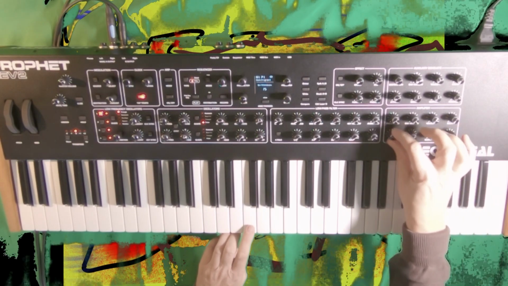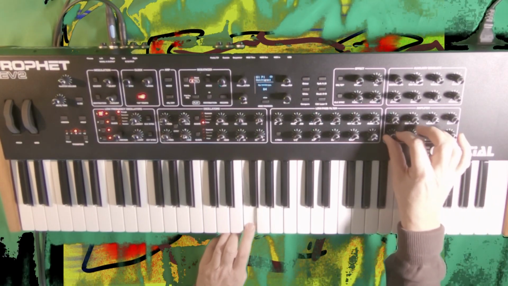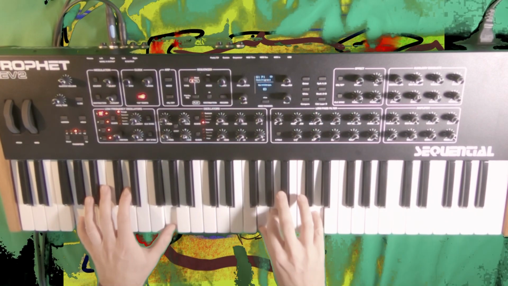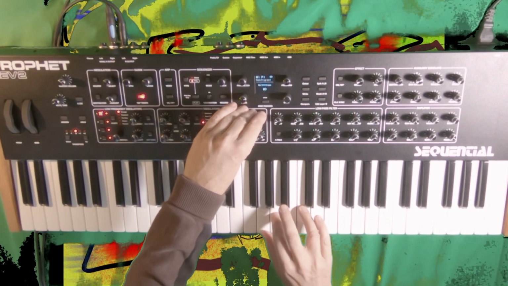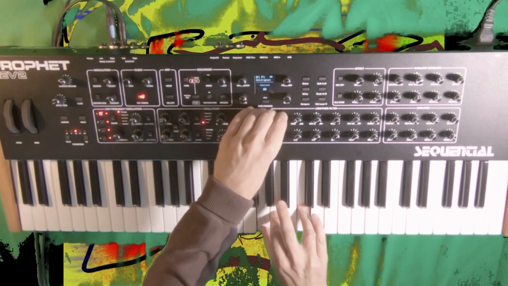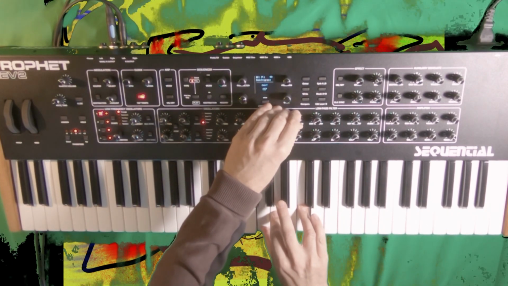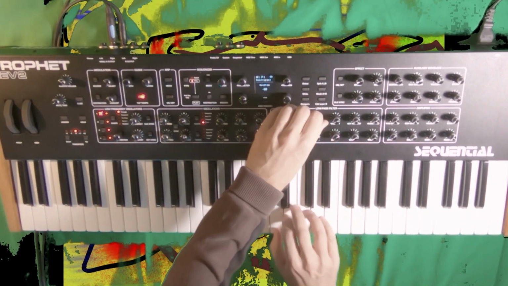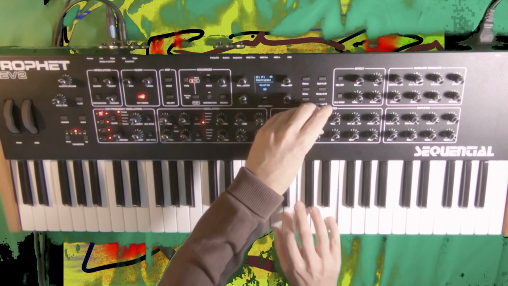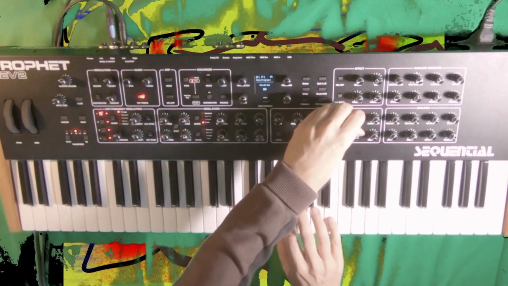Going through the sustain again. And you have something like this. A little bit too much noise. Go a little bit out of the resonance. And the envelope amount. And the key amount.